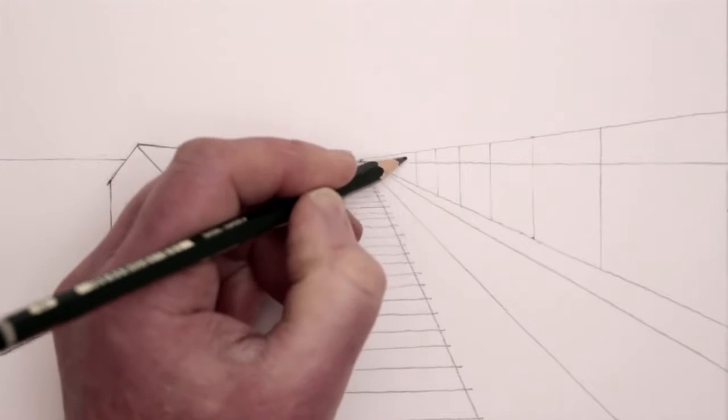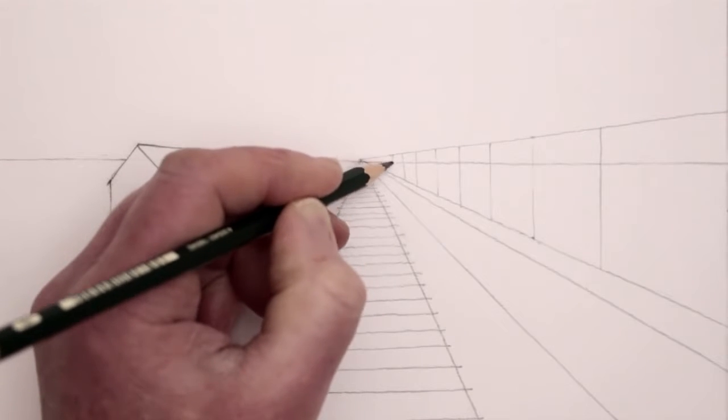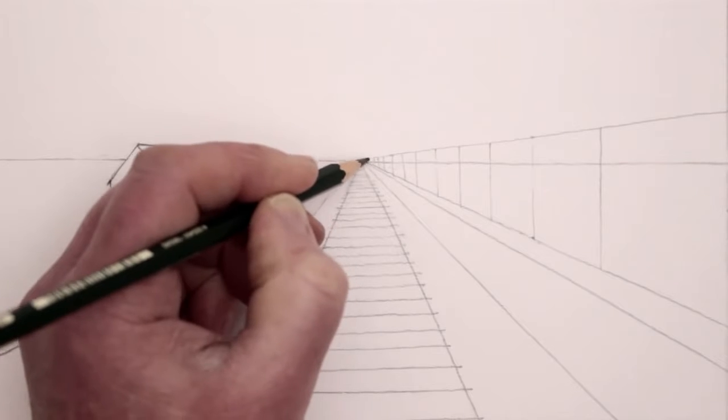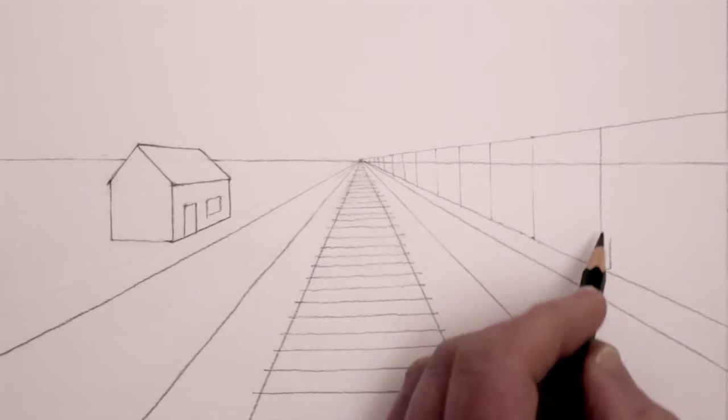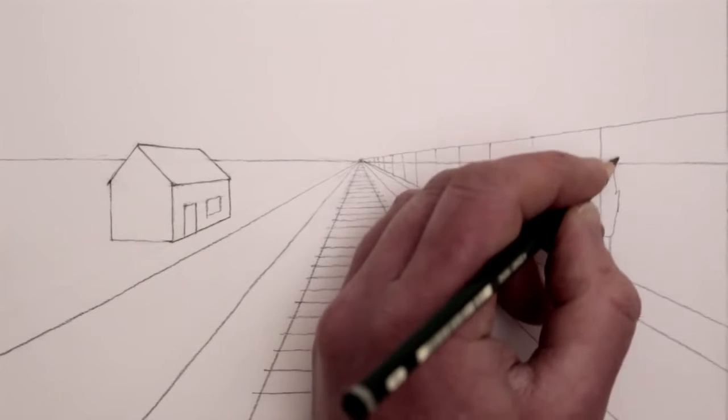And then just to make it easy for myself, I'll make all the trees the same height, but they're going away into perspective into the distance. So I'll just need one diagonal line to cut them all off at the same height.